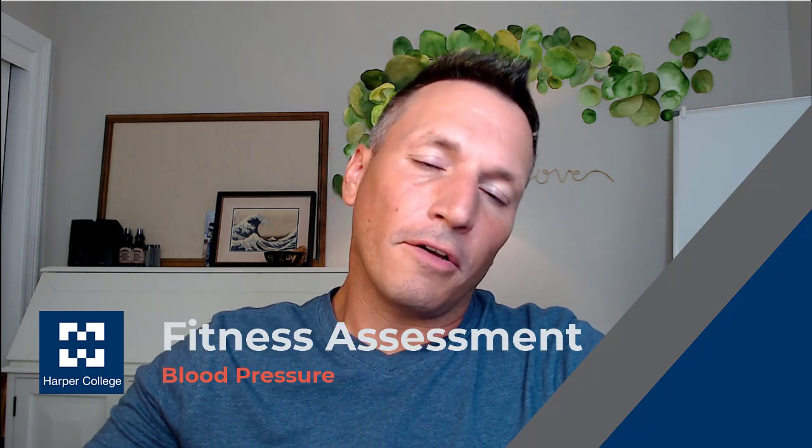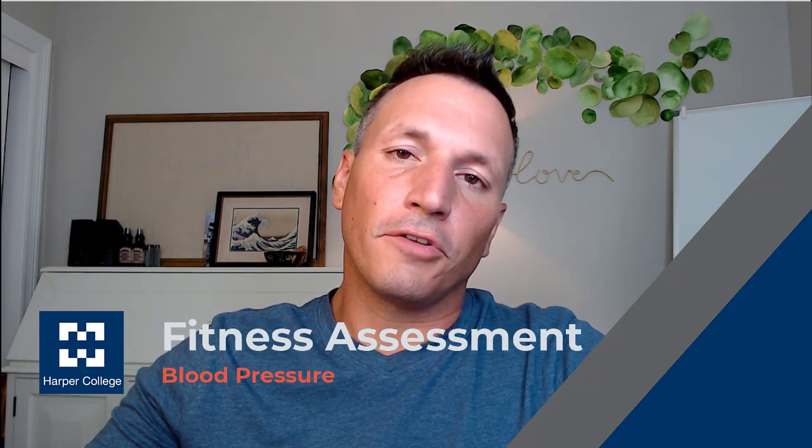This is a continuation of Lab 2 vitals assessment. This is going into blood pressure. Lab 2, part 1 was looking at heart rate, which was the focus of that particular lab. This one we're going to be looking only at blood pressure.